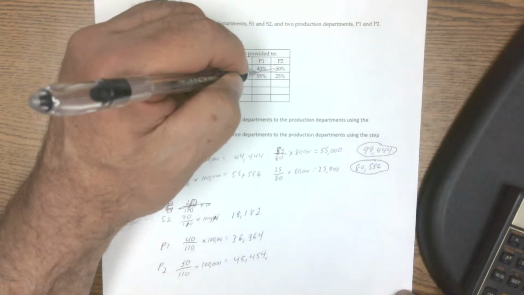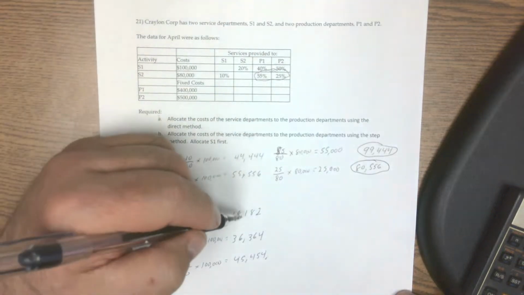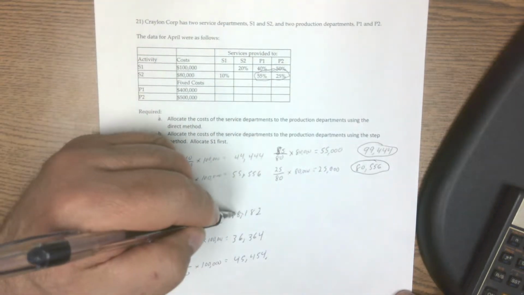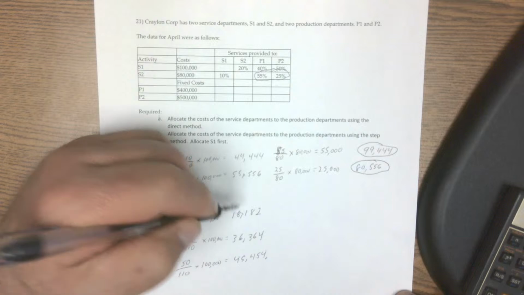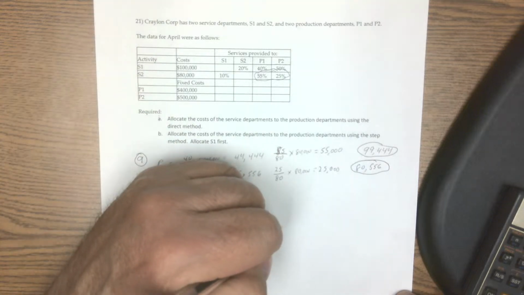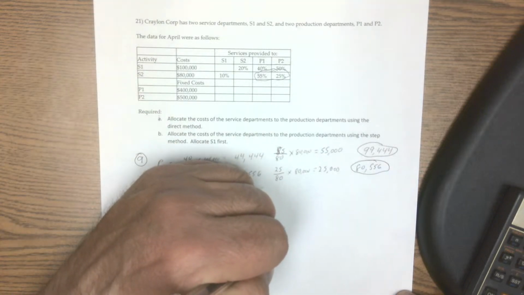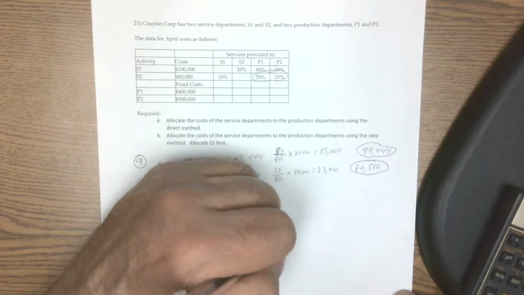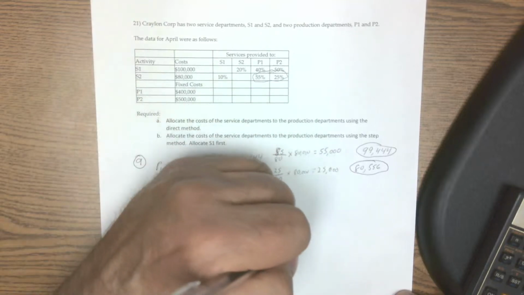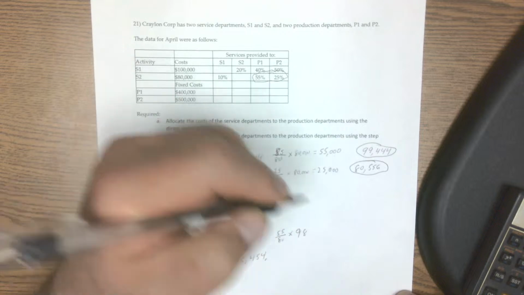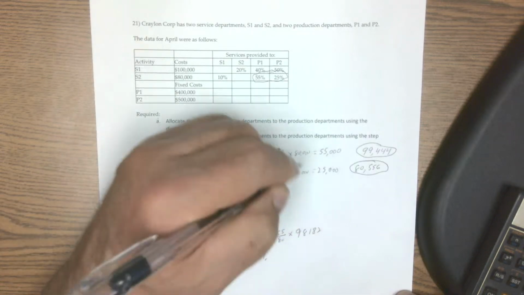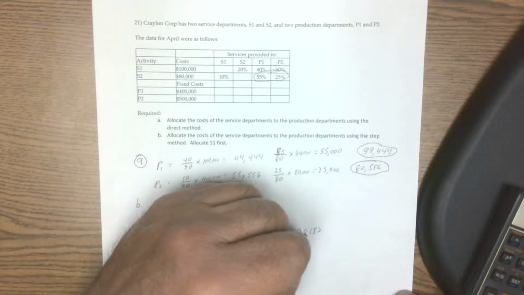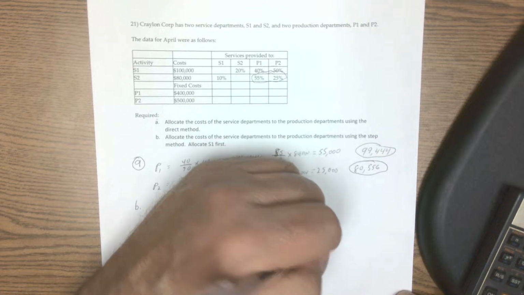So now we're back down to this, but we add this to the 80,000. So we've got 98,182. So it'll be 55 over 80. See, now this is the same as up here, right? What's different is this becomes 98,182 instead of the 80,000. Okay.